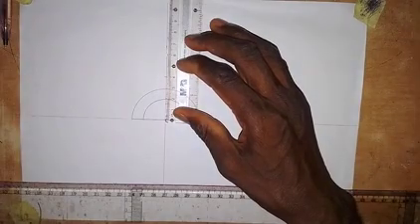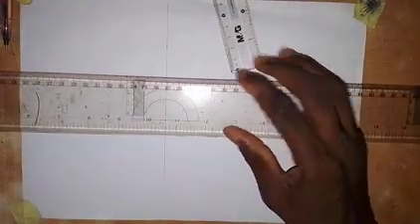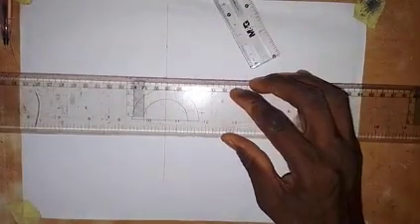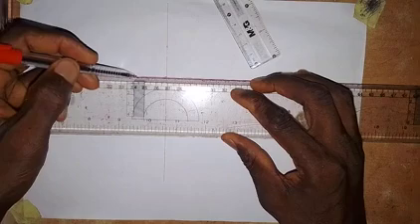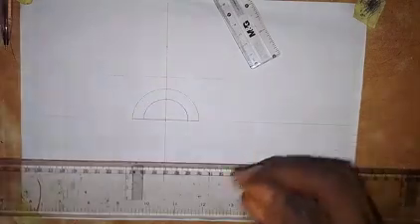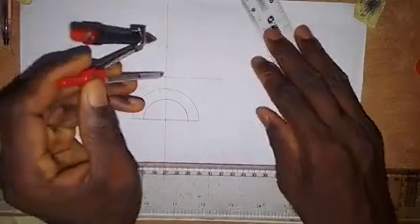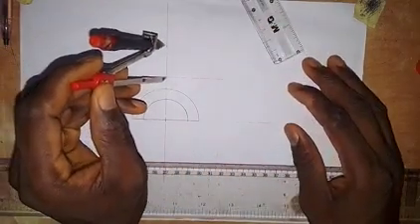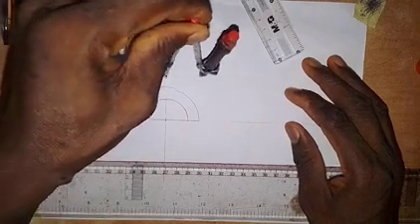Then with this now, I'm going to draw a horizontal center line, like this. Then I will now take that 30 millimeters again, put it at this point here. Then I will draw a semicircle. So it goes like this.